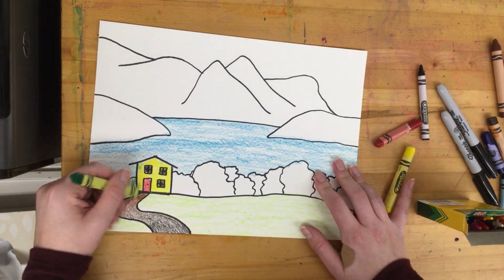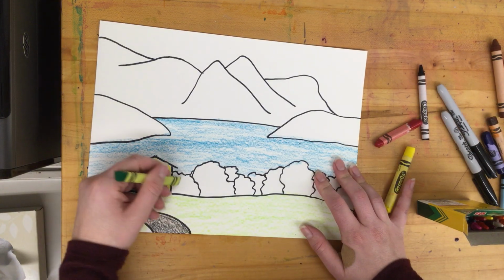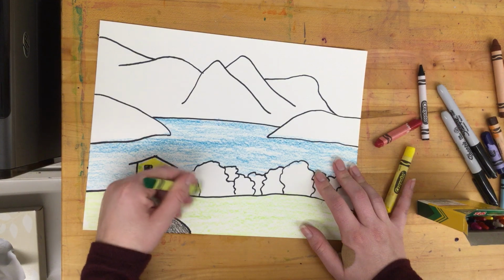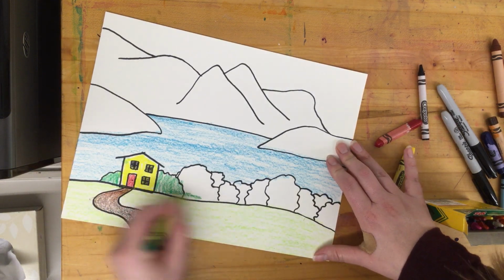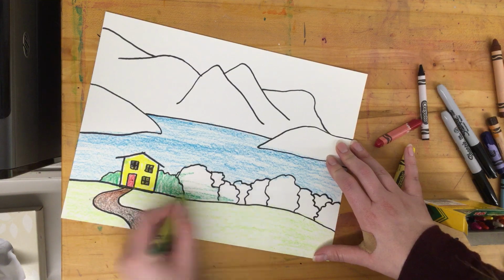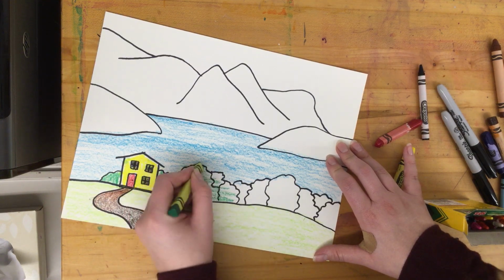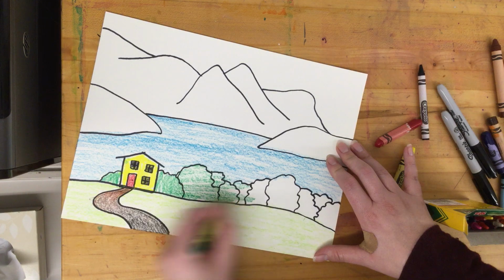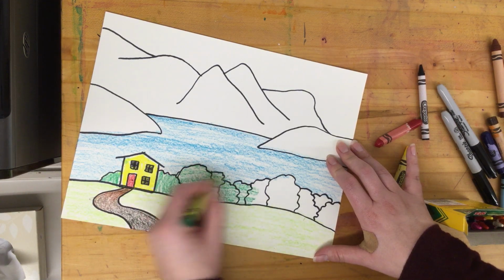My bushes are going to be green. If you have more than one green crayon, you can mix it up. You can do different colors. I already used the light on my grass, so I'm just going to do green here. If you want to make your bushes fall colors, you can do that too. That's an option. But the bushes aren't really the main focus.